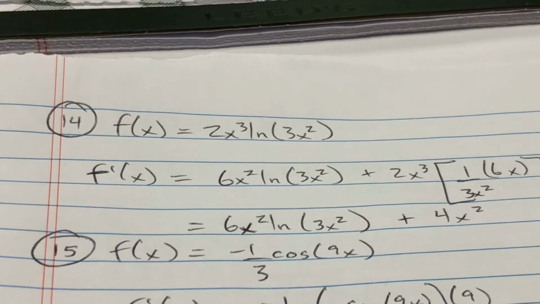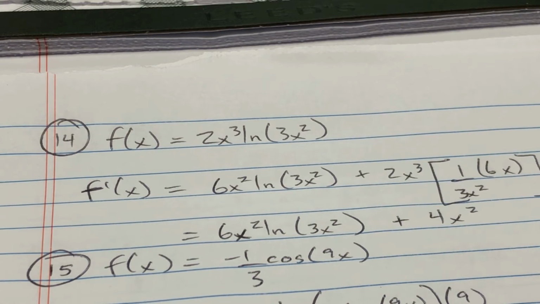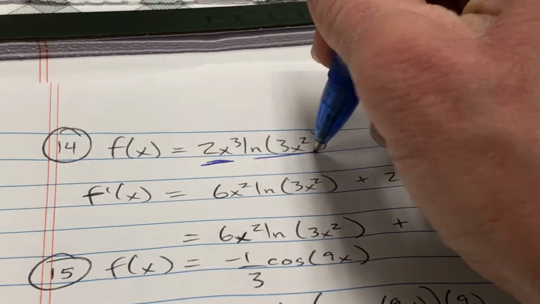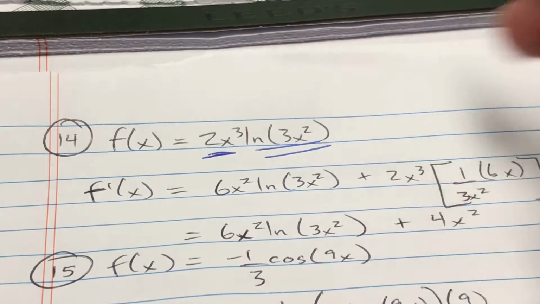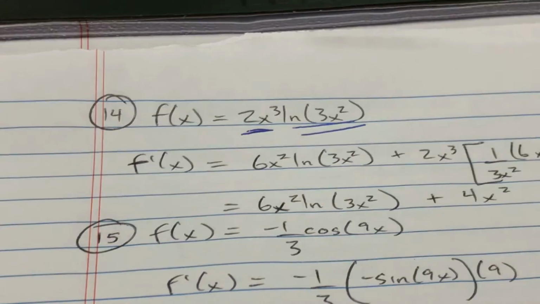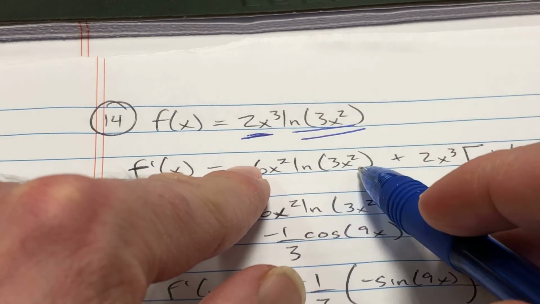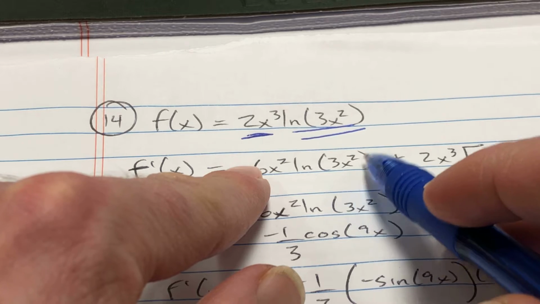All right, take a look at 14. Gonna have to use the product rule again. Think of 2x to the third as my first function, the natural log of 3x squared as my second function. So derivative of the first times the second plus the first times derivative of the second. Derivative of the first would be 6x squared, natural log of 3x squared would be the second.